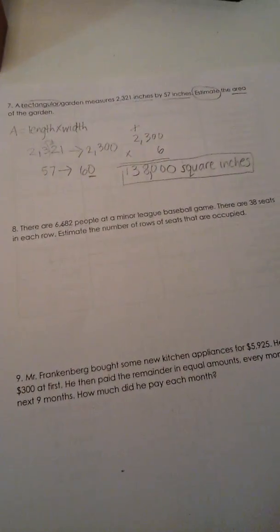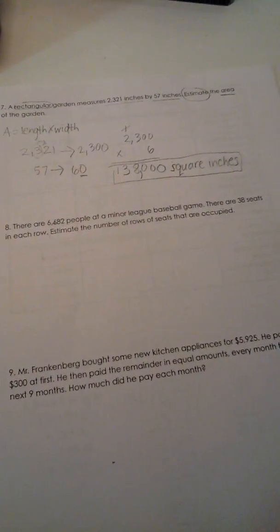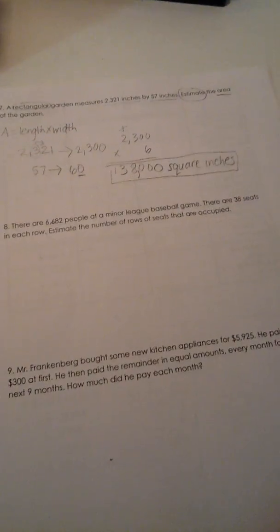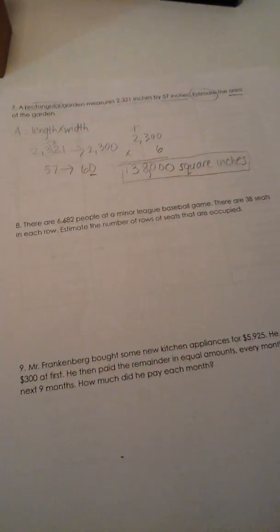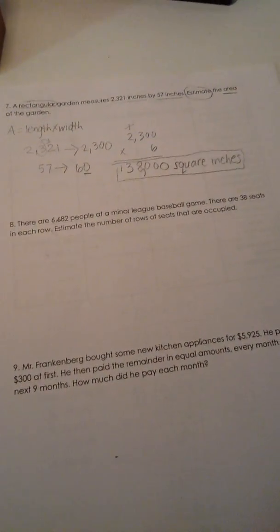Let's take a look at number 8. It says there are 6,682 people at a minor league baseball game. There are 38 seats in each row. Estimate the number of rows of seats that are occupied.